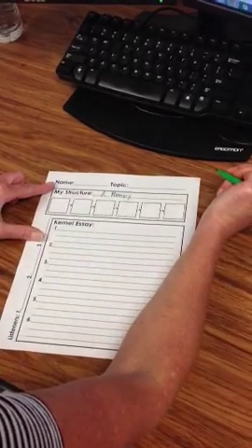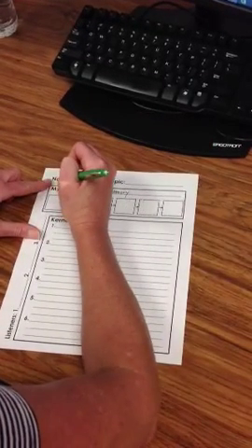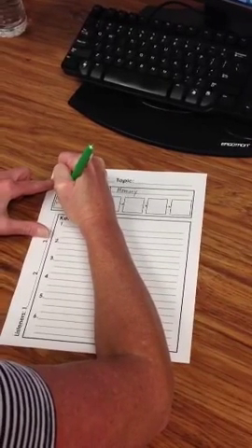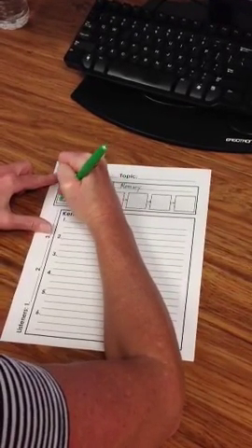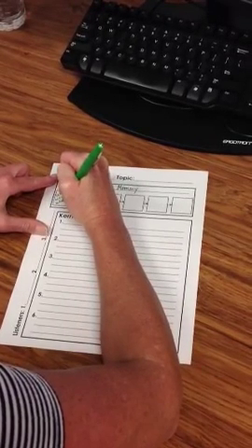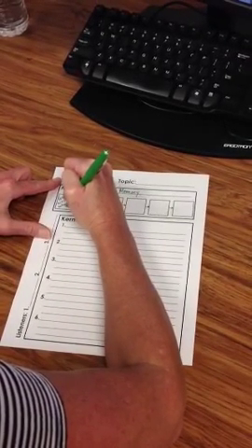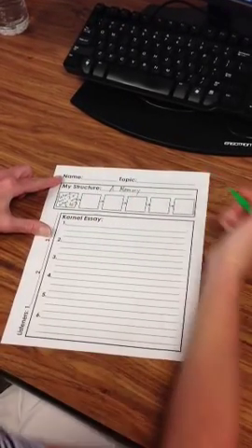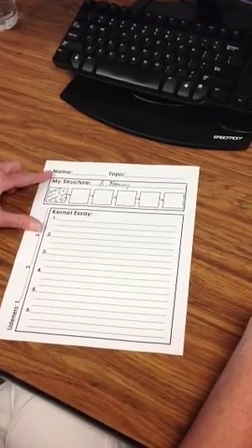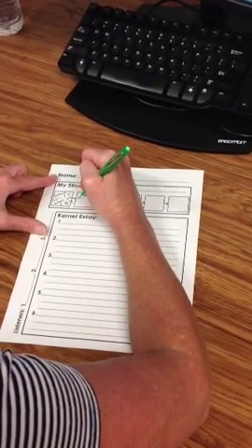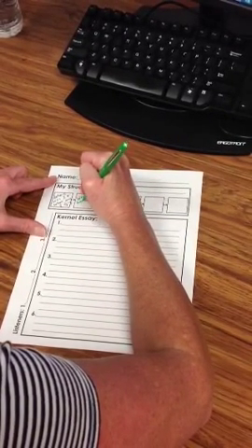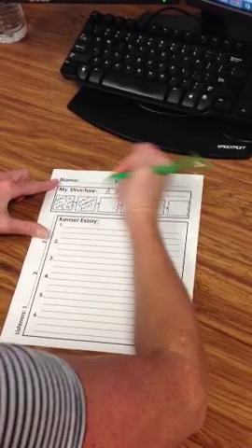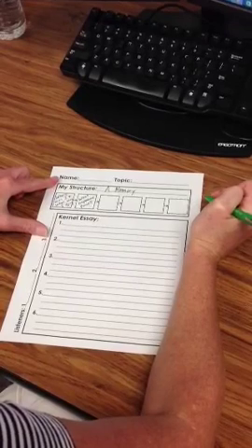The first question that you need to address when you're writing about a memory is, where was I, and what was I doing? So go ahead and write that in your organizer. The next question is, what happened first? Pretty simple.